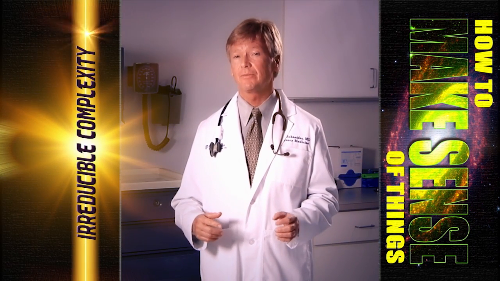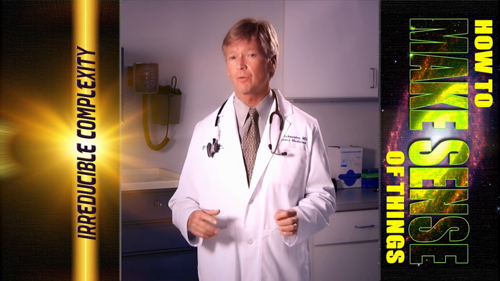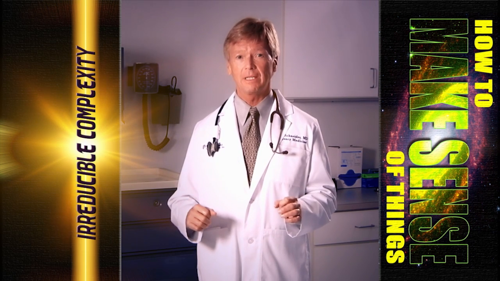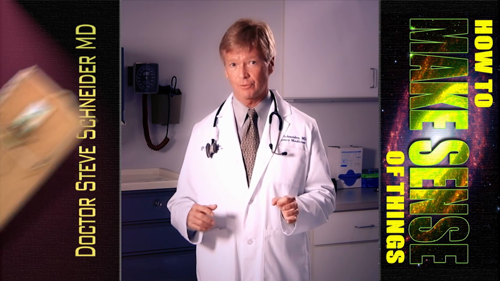Irreducible complexity is a term that describes a functional object or system that cannot work without all of its parts being in their specific location and present at the same time. This means that if one part of the object or system is missing, it will not work at all. A simple illustration of an irreducibly complex system is the mousetrap.